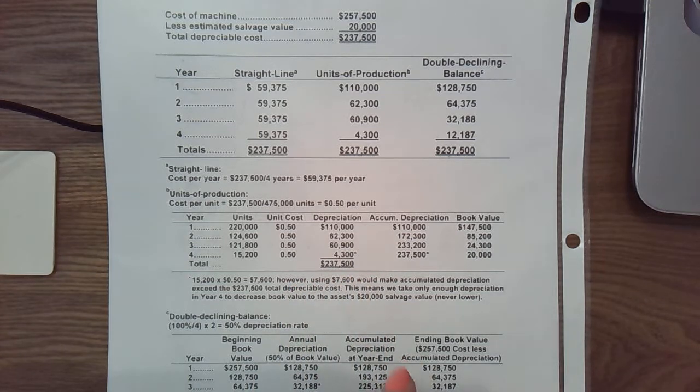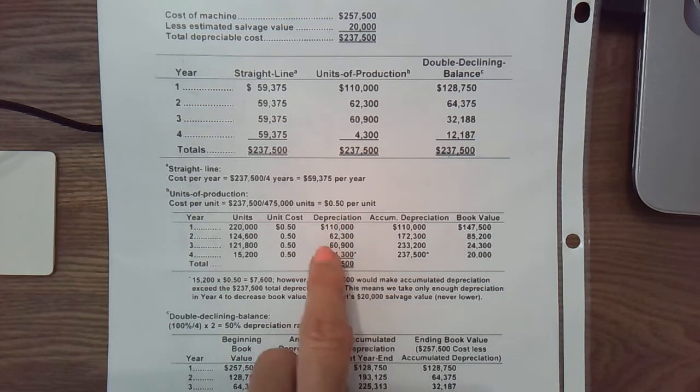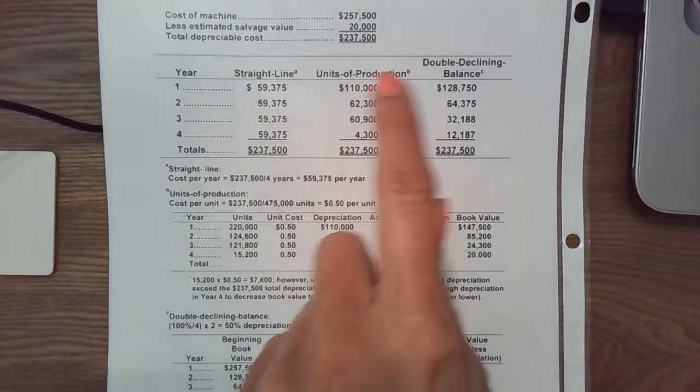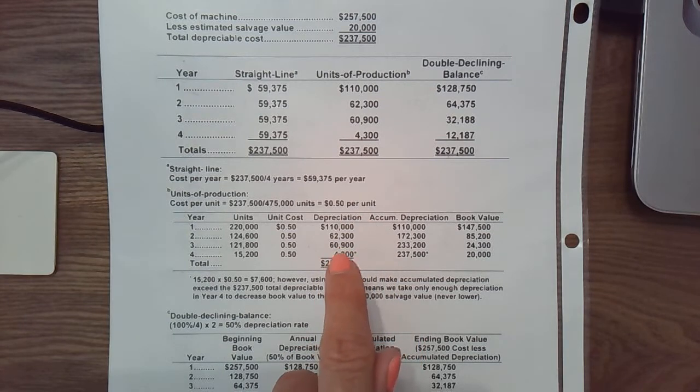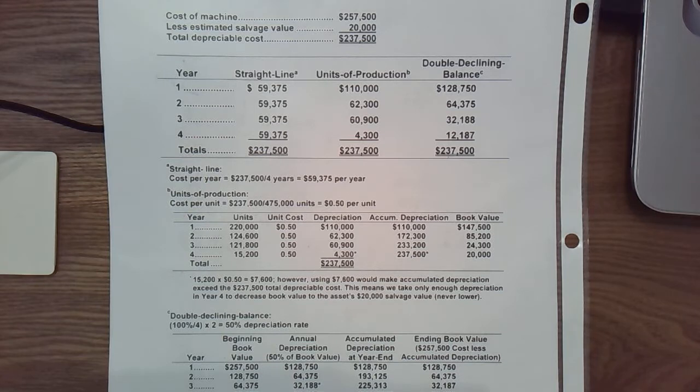So what you're going to do is you can either add up the 3 and subtract it from 237.5, or you can add up all 4 with the 7,600 here, subtract the 237.5, and that will give you the 4,300. Either way, it does work out. But again, we cannot use all of the depreciation. We can only use enough to take it to the depreciable cost. So we can't go lower than, again, the depreciable cost.